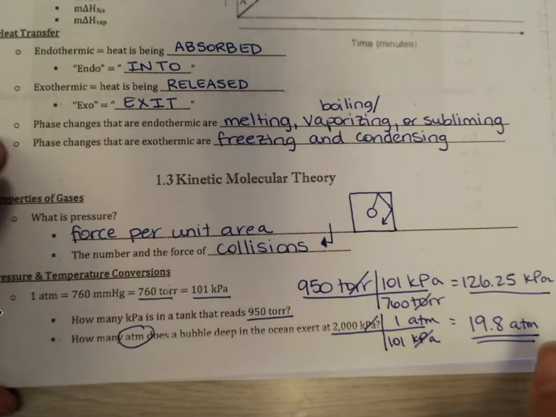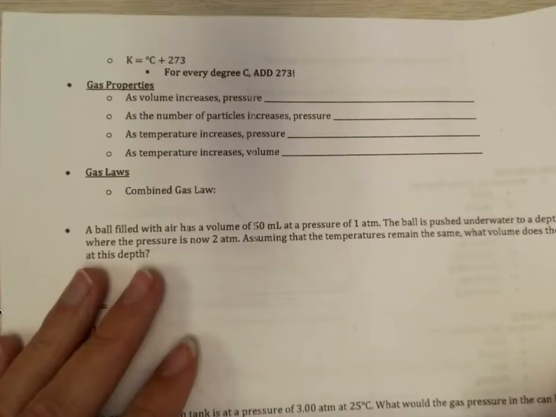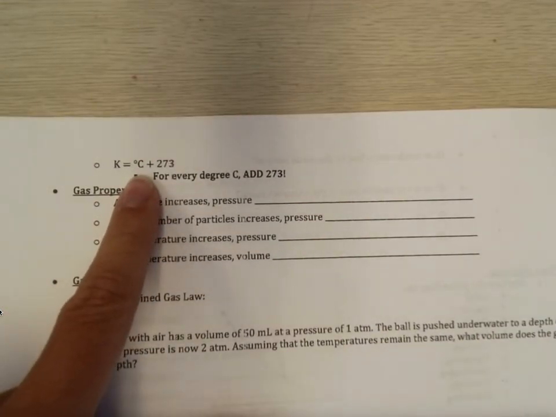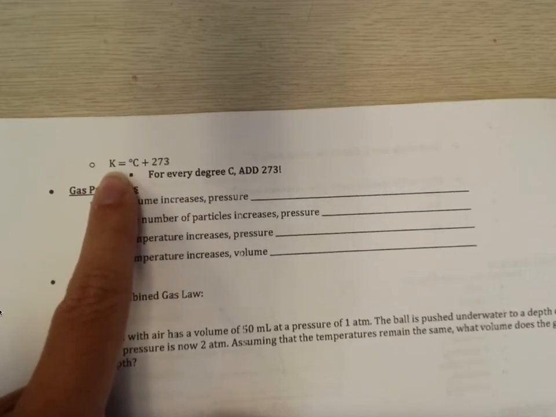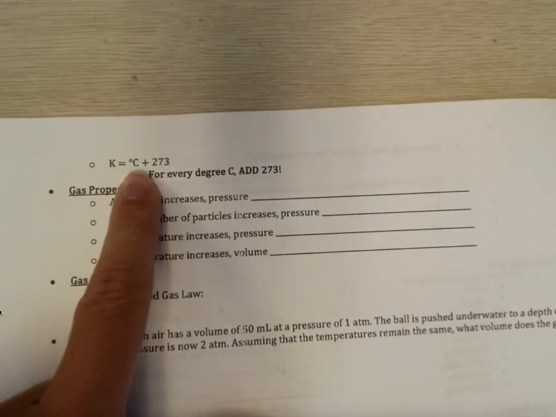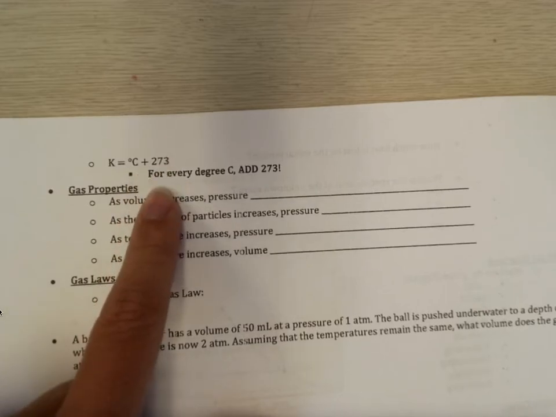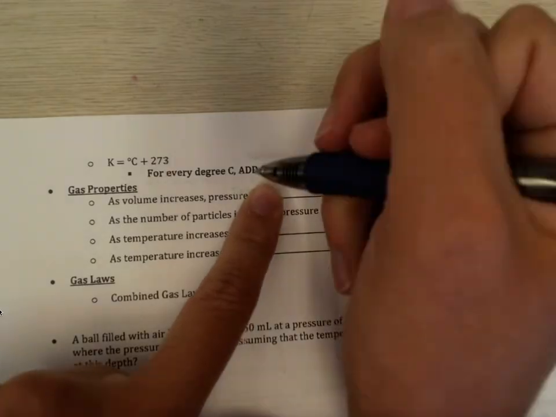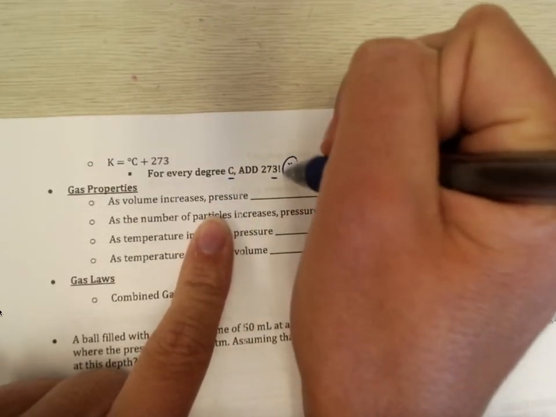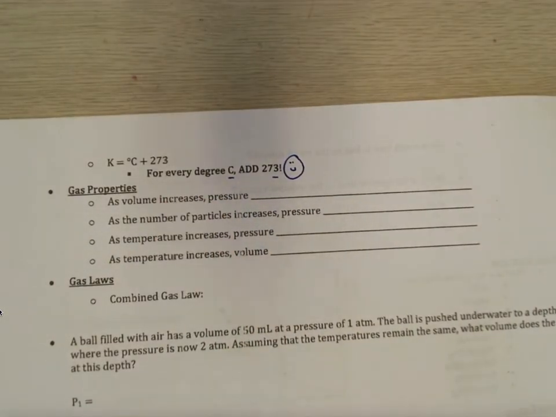Now, using those conversions, we're going to flip to the back of our notes. This also has temperature conversions, right? So we talked about this today, but for Kelvin, for a degree Celsius, you just add 273. So for every degree C, add 273, right? And that rhymes, C and 3, smiley face. So we can remember that.